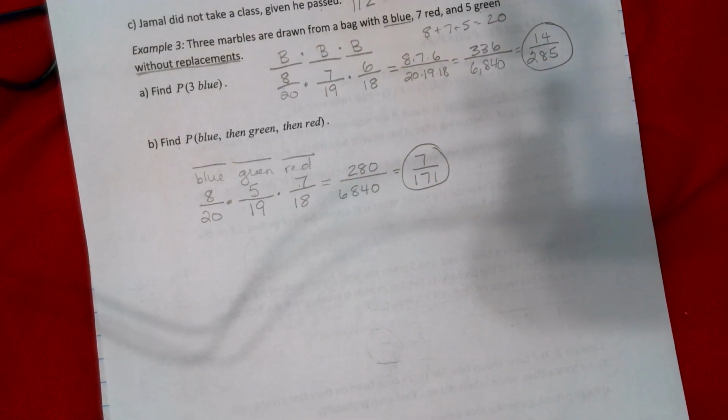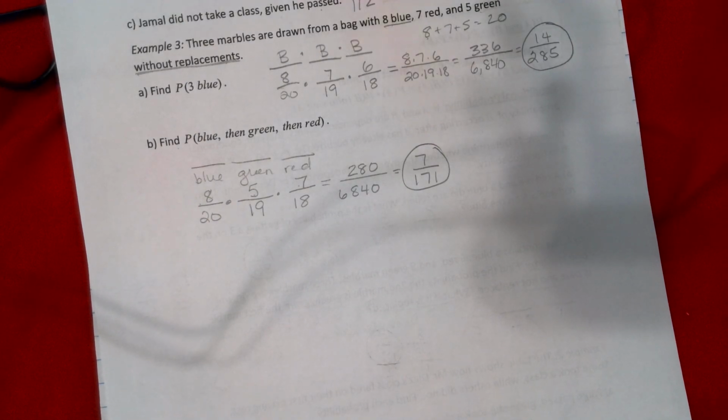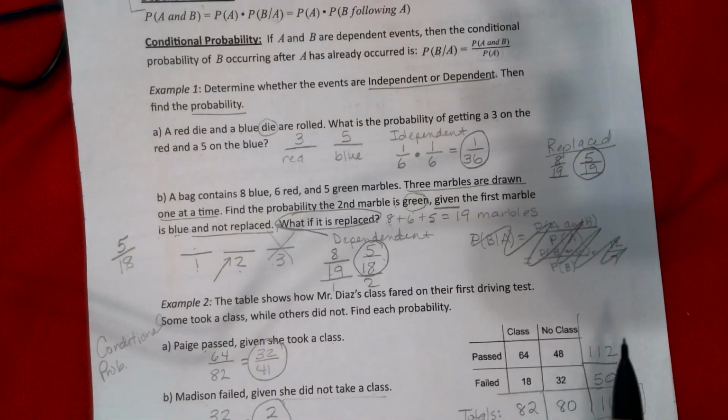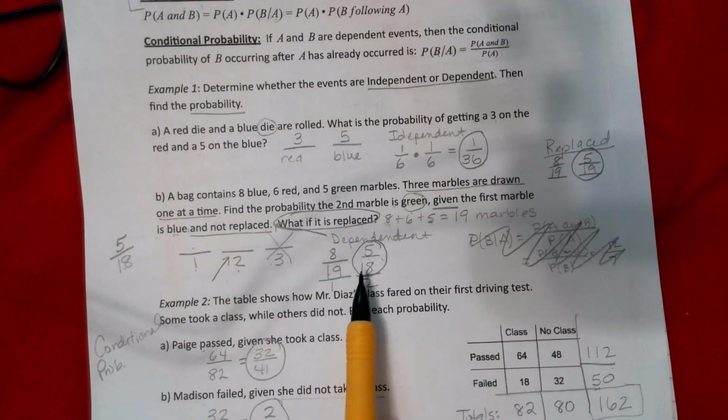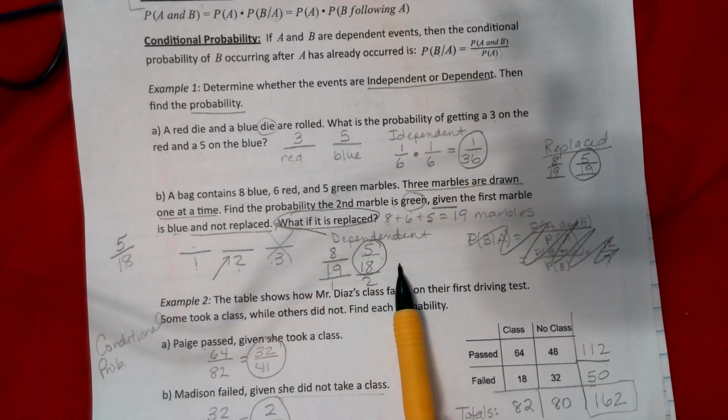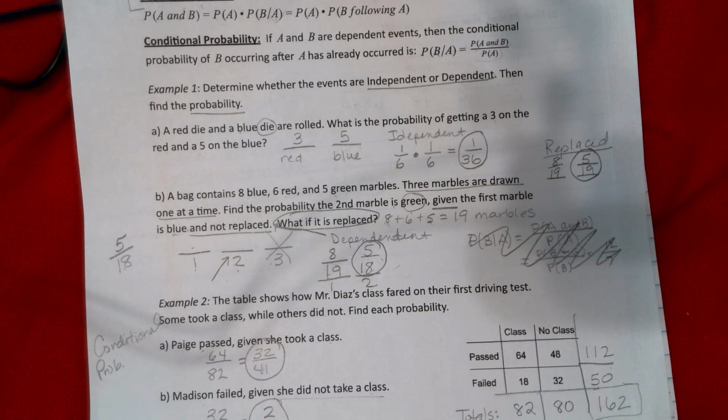Okay. So pay attention to whether things are being replaced or not. That's very important. And in some of the problems, they're not going to ask you for the whole event like we did at the very last one. They're going to ask you for either the first one or the second one or the third one only. So read very carefully and make sure you're paying attention to what the question is asking.